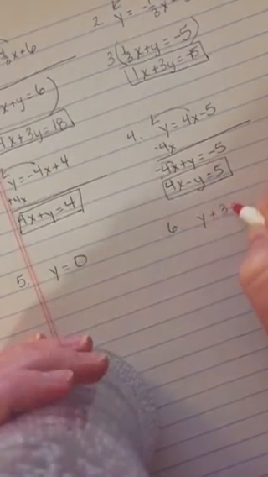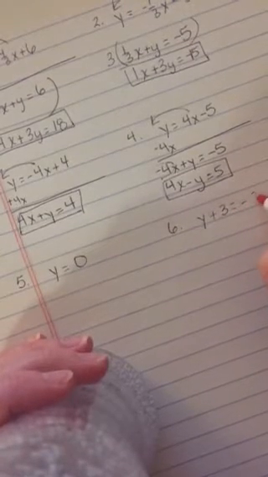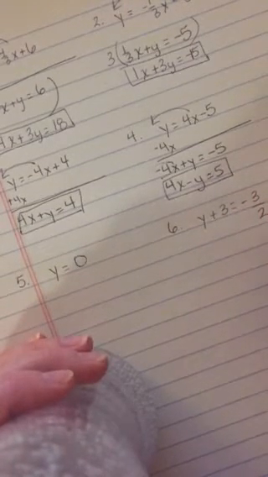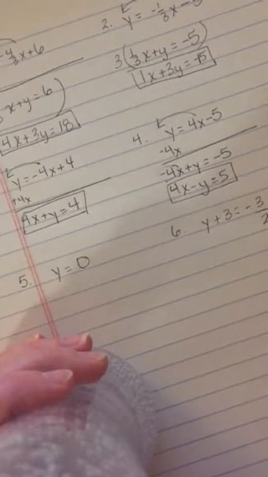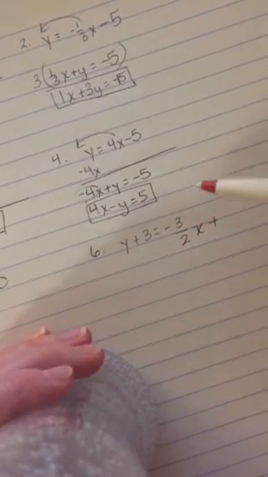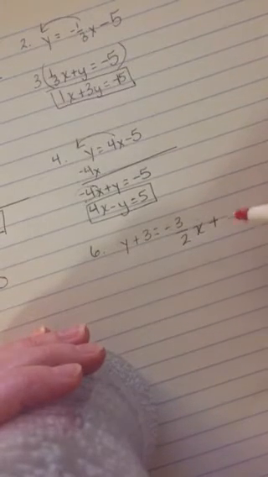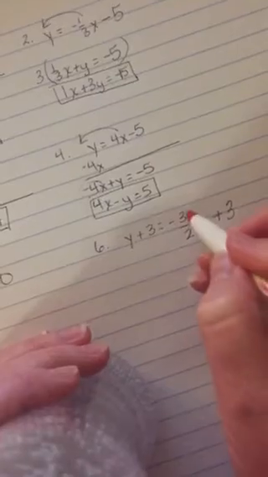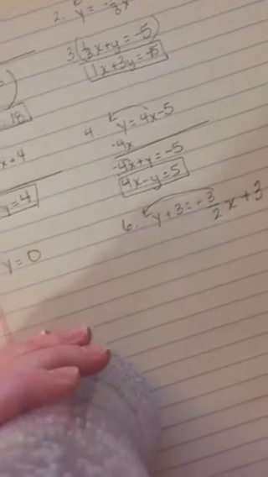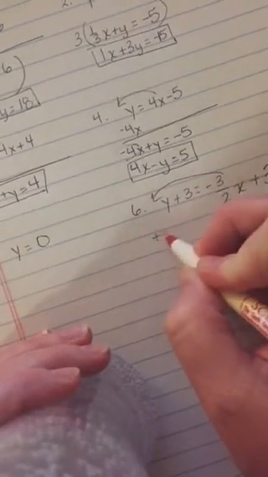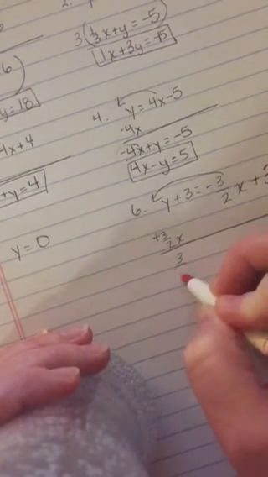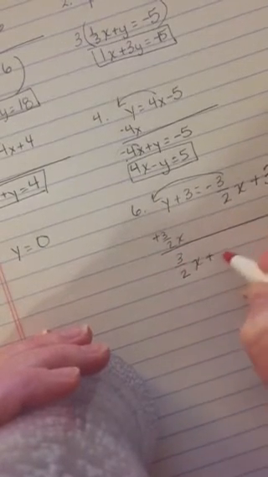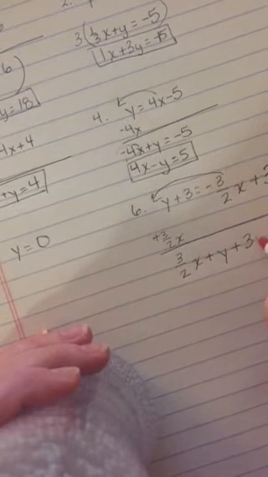When you get to problems like number 6, the first step you'll want to do is distribute the -3/2. -3/2 times x is -3/2 x. And then -3/2 times -2 is +3. Next, we're going to move the x term over to the very front. We're going to need to add 3/2 x. Going to bring everybody else down.